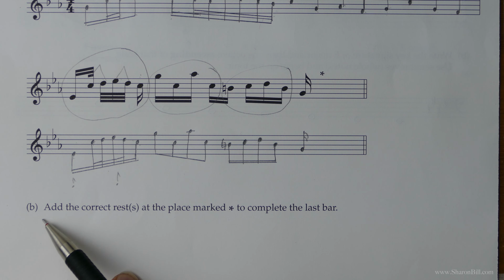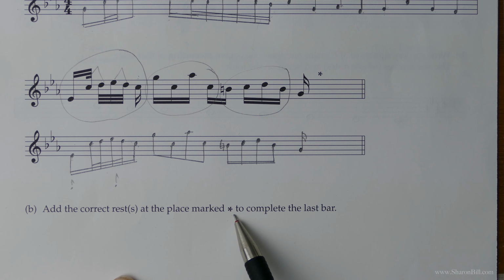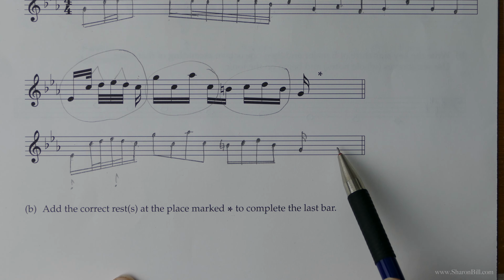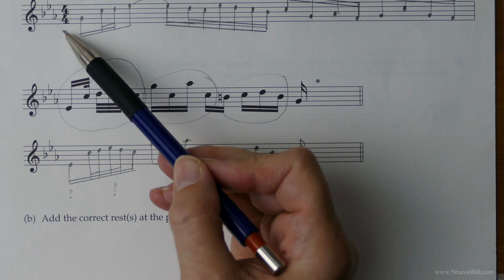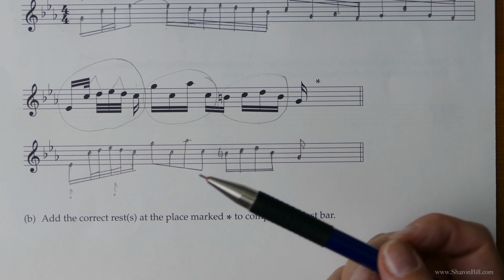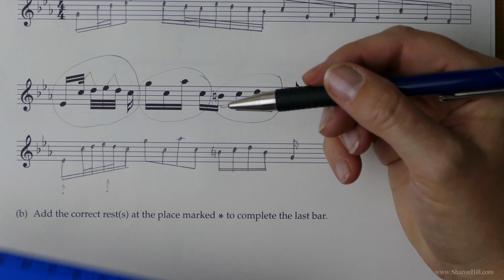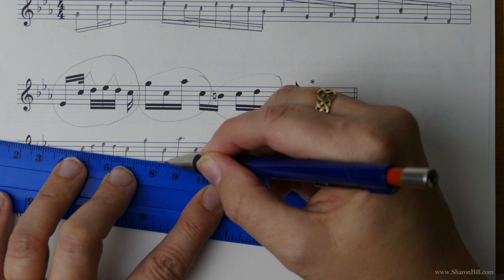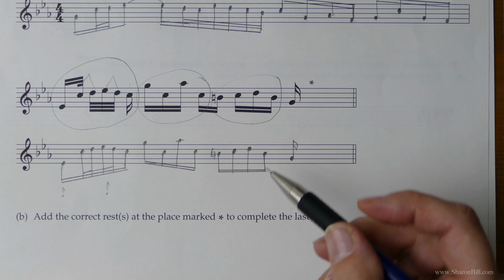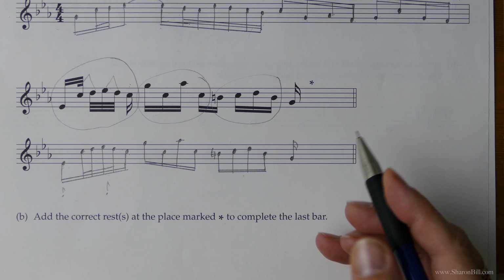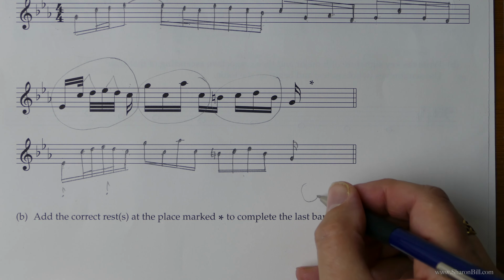So question B asks us to add the correct rest at the place marked with a star to complete this last bar. So we know that it should be 4 crochet beats per bar. So we've got 1 crochet beat here. Oh, I've missed a line there. We've got 1 crochet beat here, 1 crochet beat here. Now we've only got a quarter of a beat at the moment.